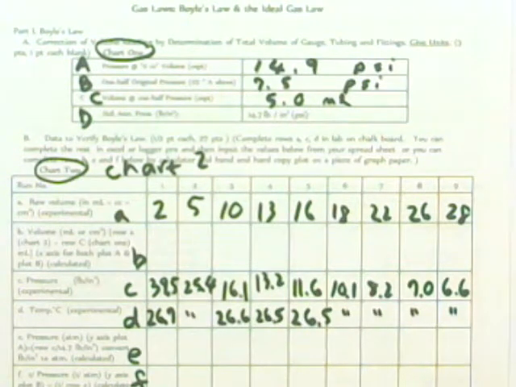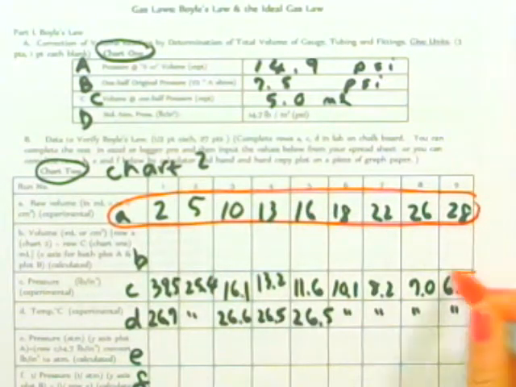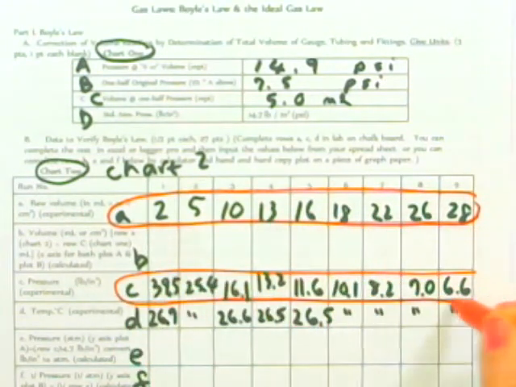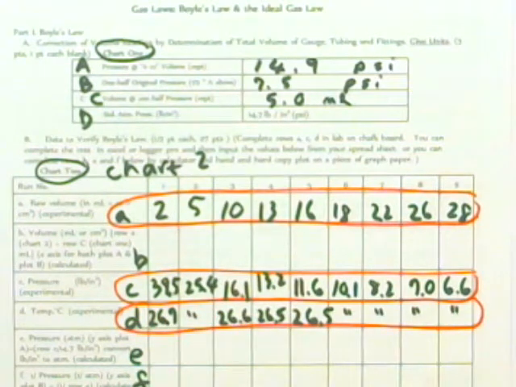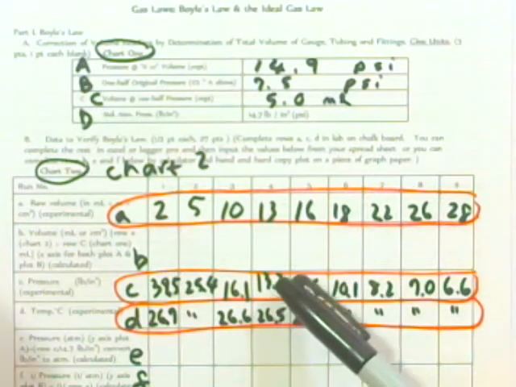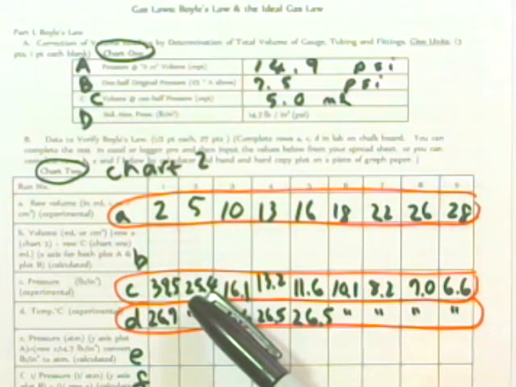I will provide, probably on Blackboard, perhaps by email, this part of the chart already filled in. And then you're going to have to come up with the rest of it. The rest of the chart is pretty much what you would expect. There's nothing really very oddly difficult about the rest of the chart.